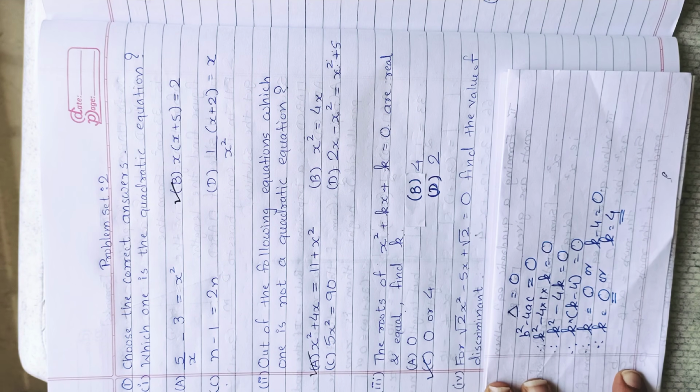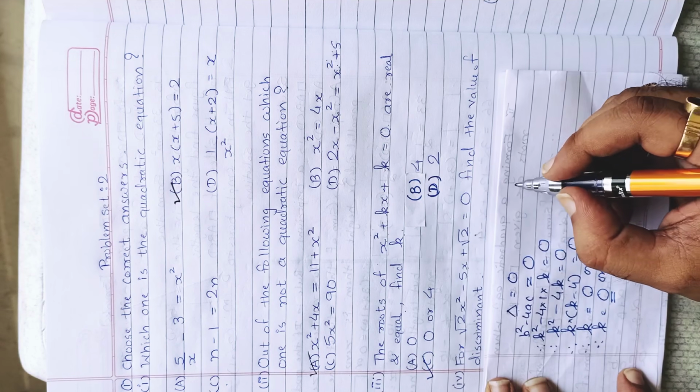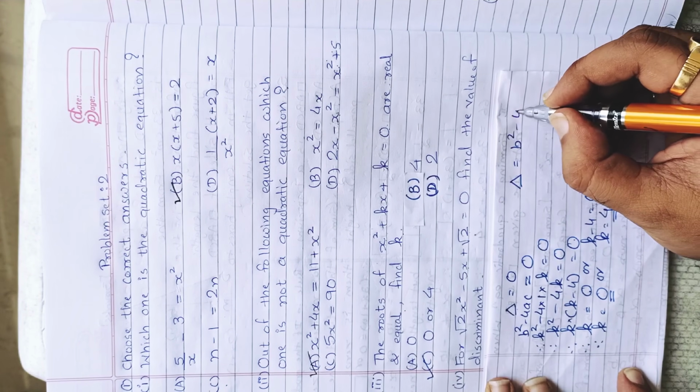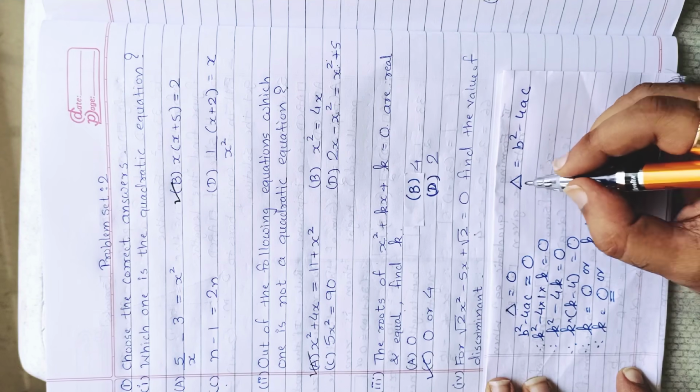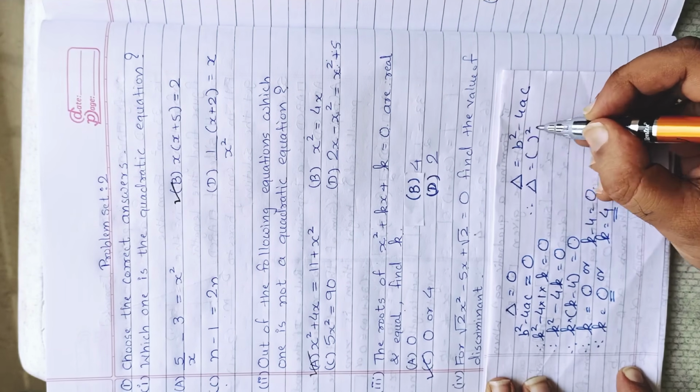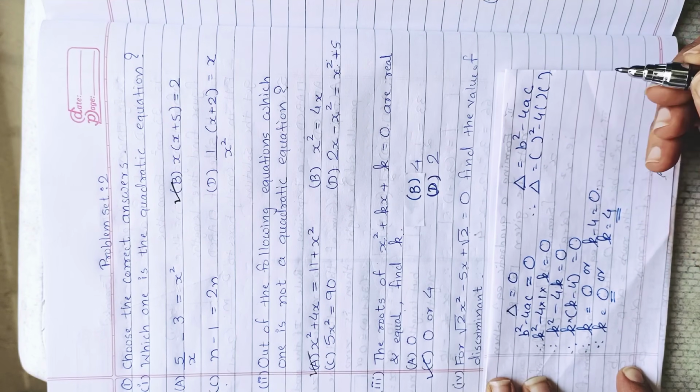For √2x² − 5x + √2 = 0, find the value of the discriminant. The discriminant is delta. Delta is b² − 4ac. We need to find the value of delta. So delta equals b² − 4 into a into c.